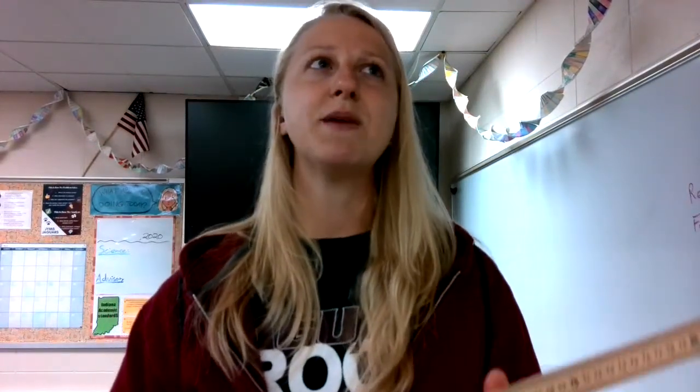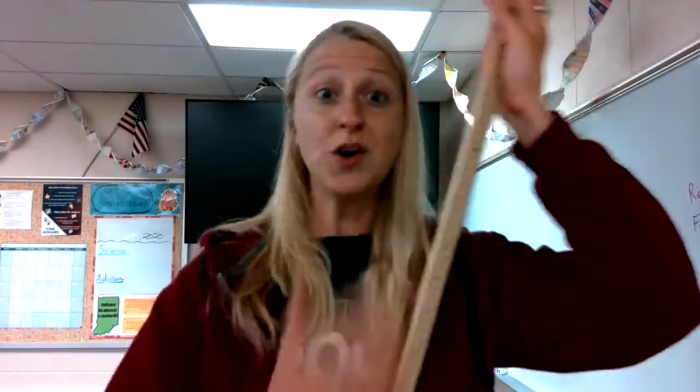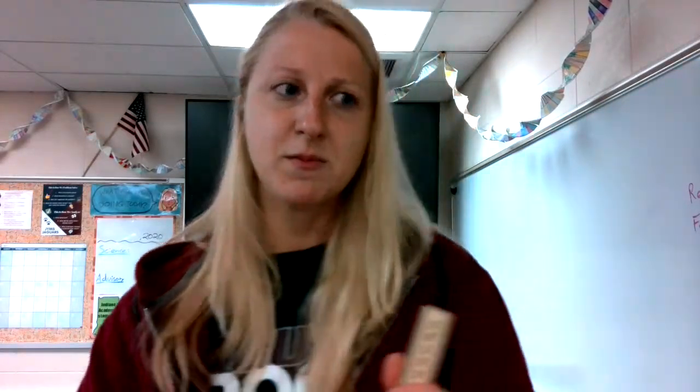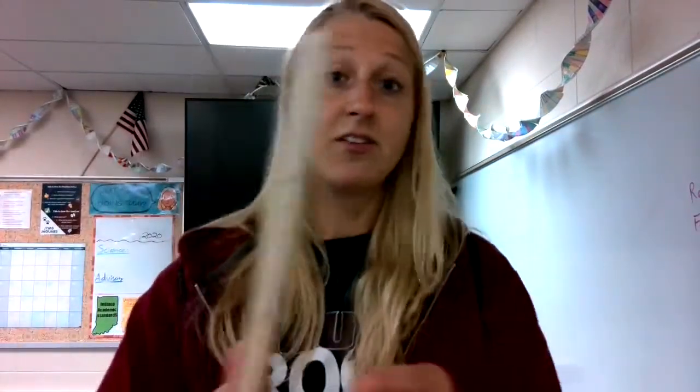Well, we would use that to measure things that are shorter than a meter, but bigger than 1 centimeter, right? We would use them to measure things like the width of your computer, the height of a book, the length of a pencil.